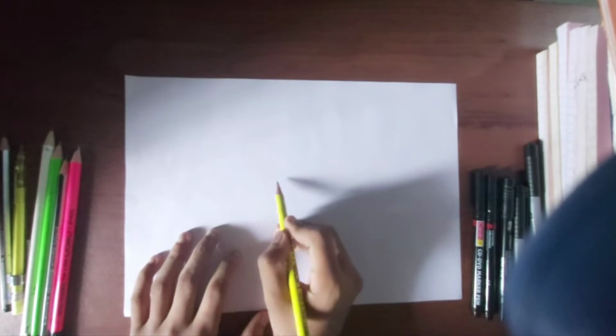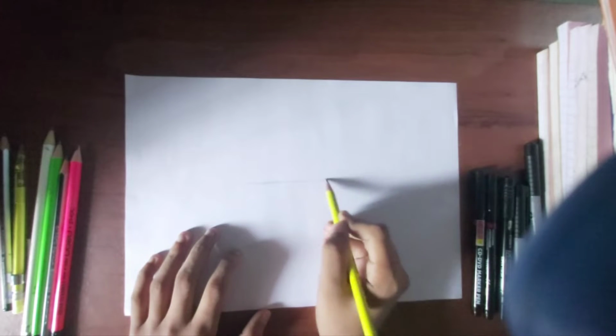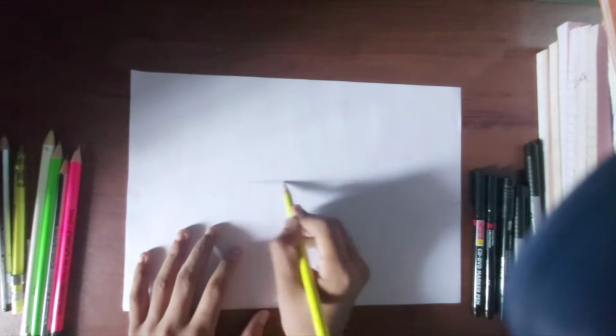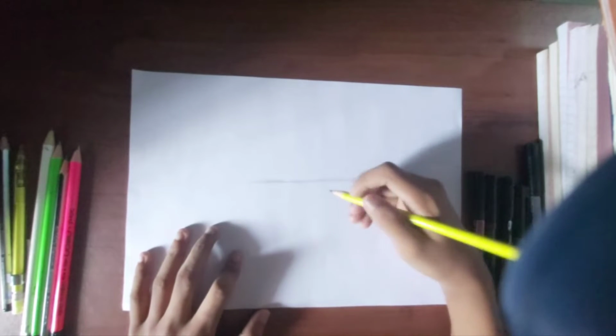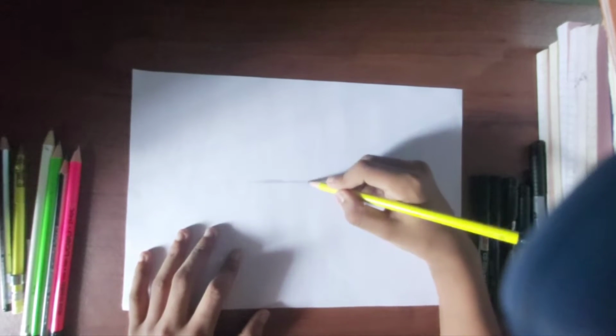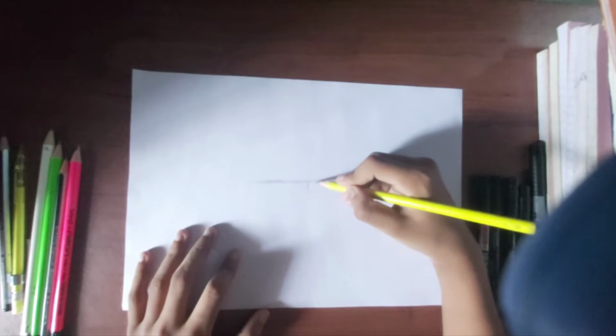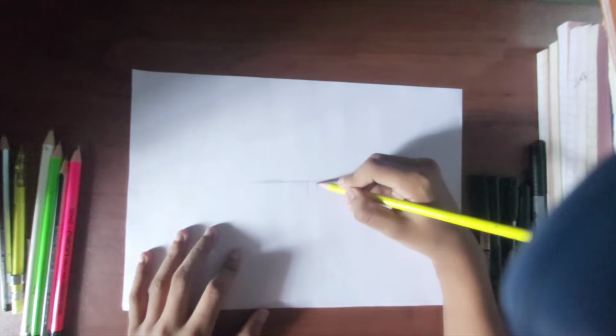So first we start by drawing a straight line in the middle of your page. Just like this, and in between the line, draw like this in the middle of your line.